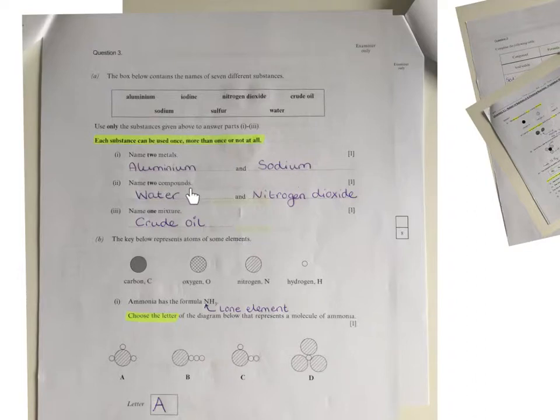Name 2 compounds. Compounds are 2 or more elements chemically combined. So straight away you know water's a compound. The other one there would be nitrogen dioxide. Name 1 mixture. The mixture there would be crude oil, which is a mixture of hydrocarbons. Again, a key question looking at some elements.